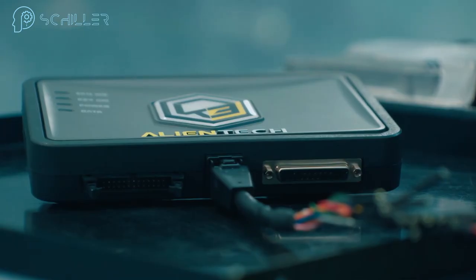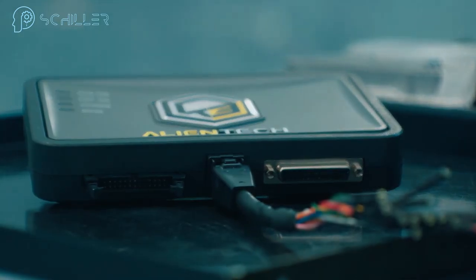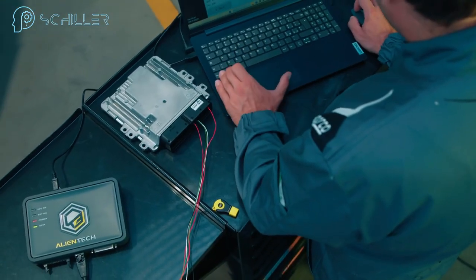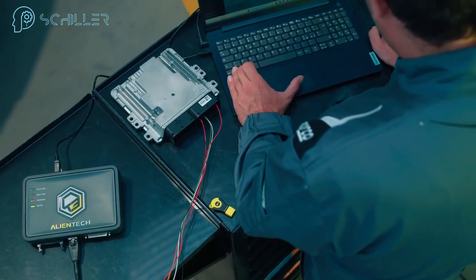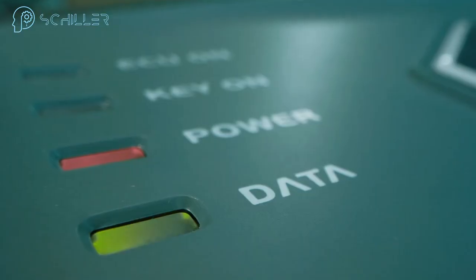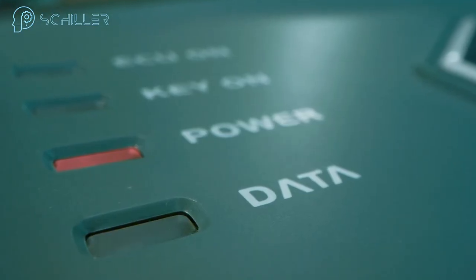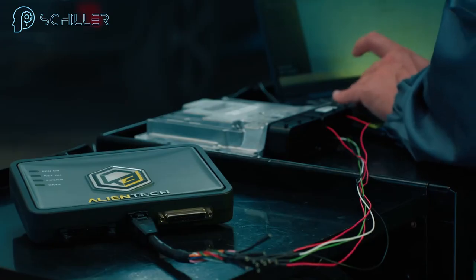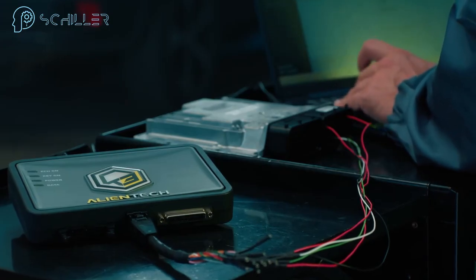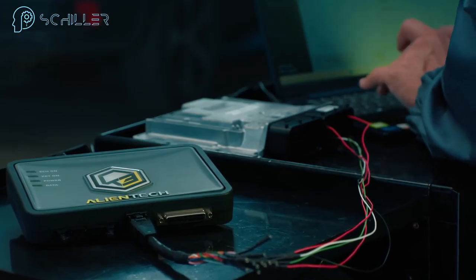Hello and welcome. In this video from Schiller, we'll look at one of the latest features in the Alientech KESS3 tool, DynoDrive. To use it, make sure DynoDrive is activated on your device. For activation, contact our team in Schiller.